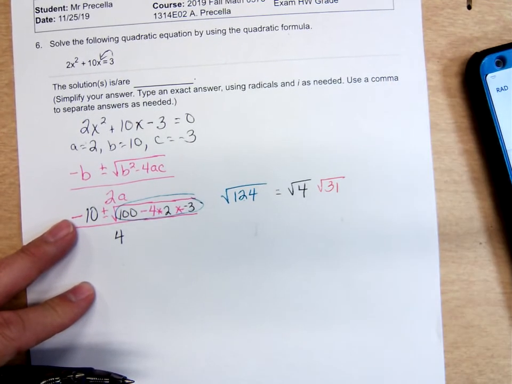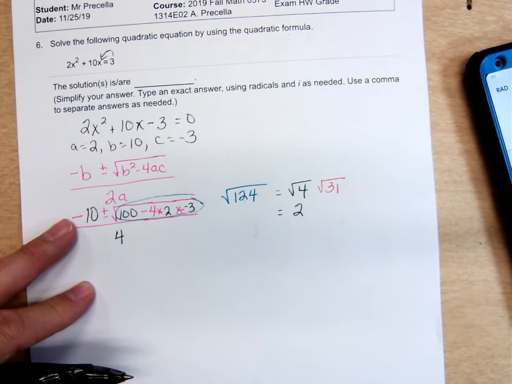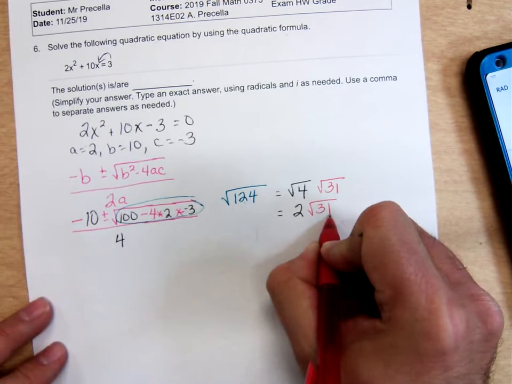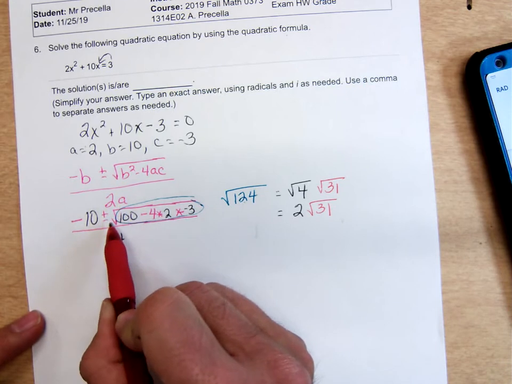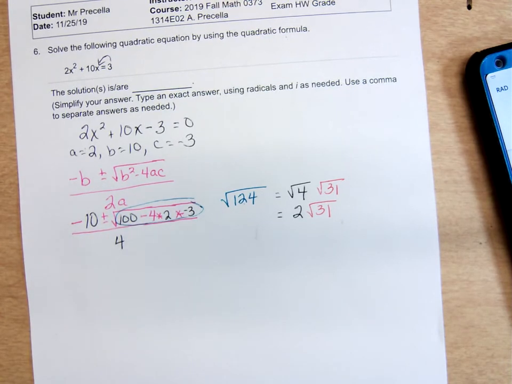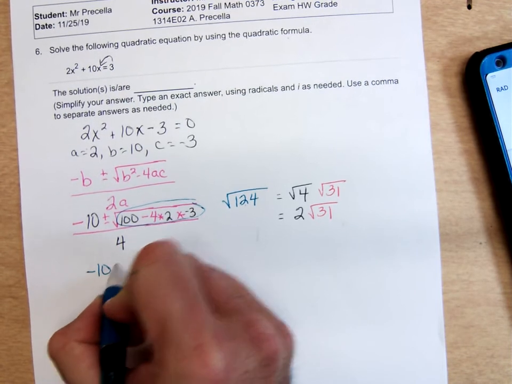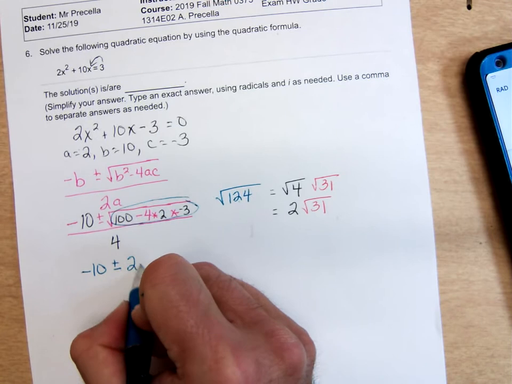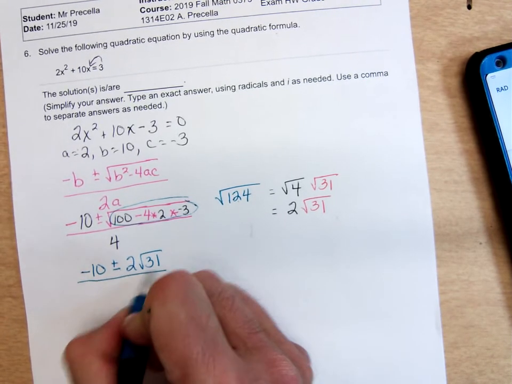So what would we have? We'd have a 2 and a square root of 31. And that's what I'm about to replace all of this stuff with here. Now writing it all in just one color, we have negative 10 plus minus 2 square root of 31, all over 4.